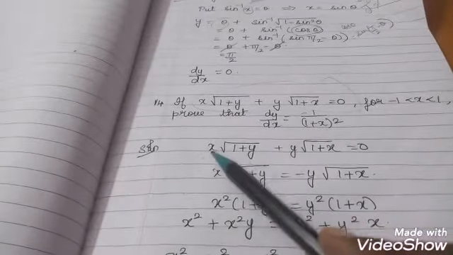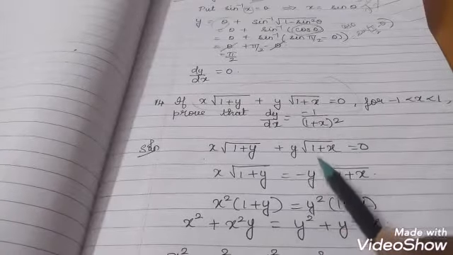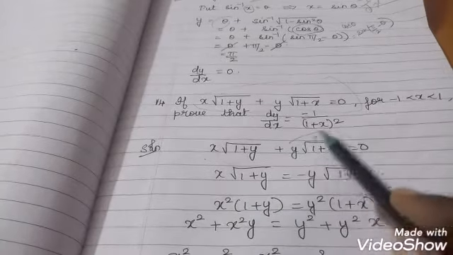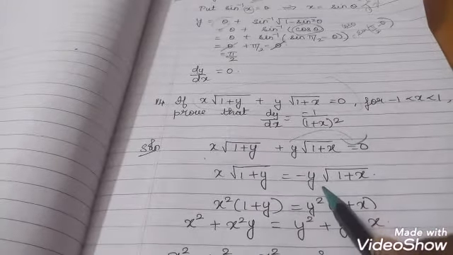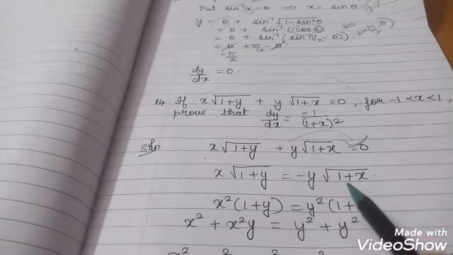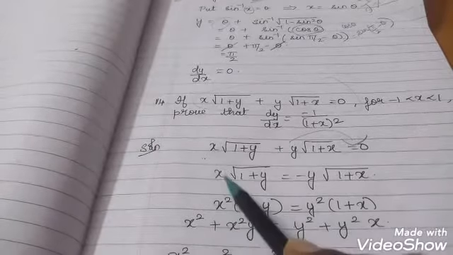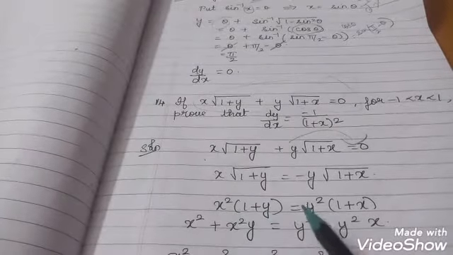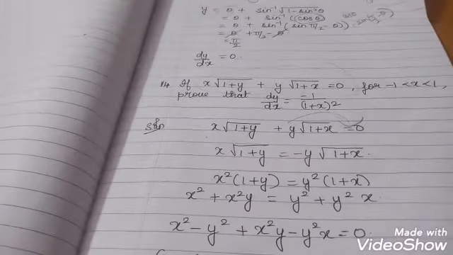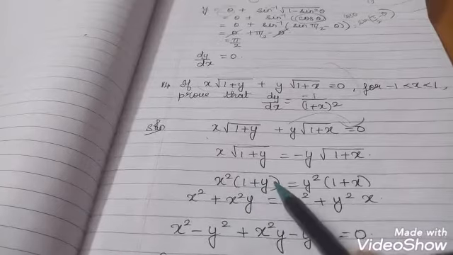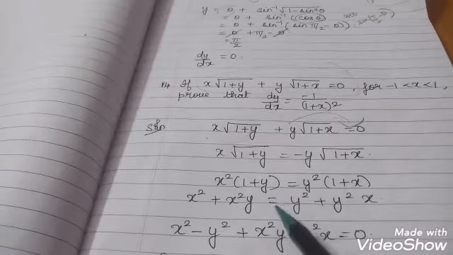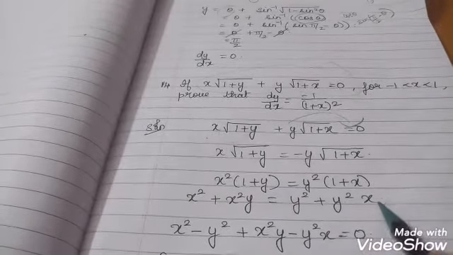So how do I write? x into root of 1 plus y plus y into root of 1 plus x is equal to 0. x into root of 1 plus y is equal to, taking it to the other side, minus y into root of 1 plus x. Now you will have to square both sides. When you square both sides, what will I get? x squared into (1 plus y) equal to y squared into (1 plus x). Got it? Now you will have to multiply it out. So what will you get? x squared plus x squared y, which is equal to y squared plus y squared x.